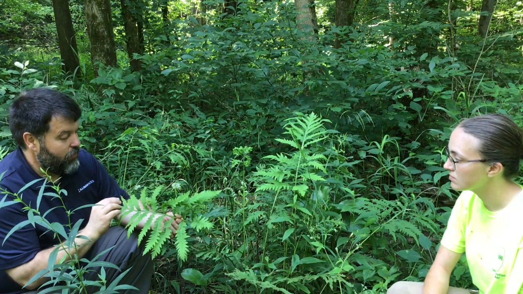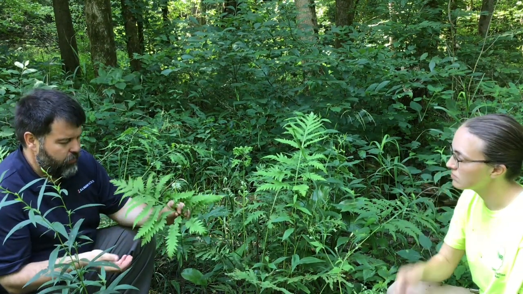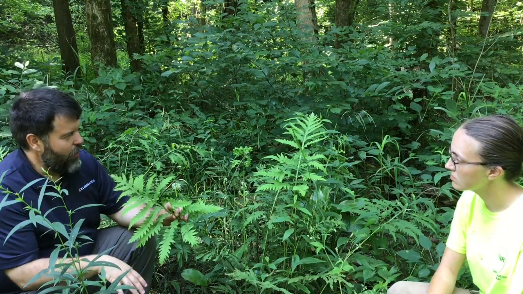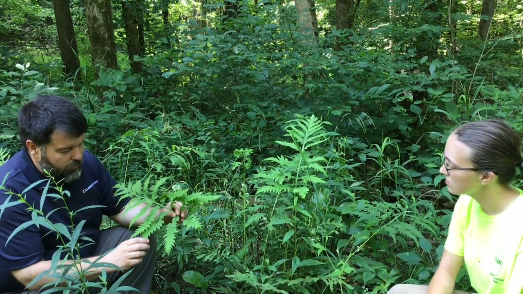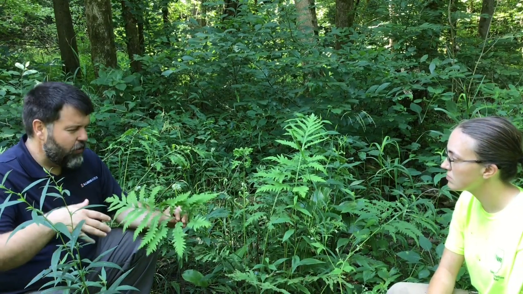Happy to find this fern. This is one that I don't see a lot of, but you'll find it sometimes in kind of wetter areas like we're in right now. But this is sensitive fern. Neat plant. It's one of our bigger ferns.